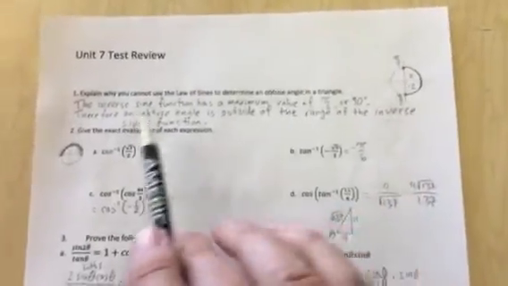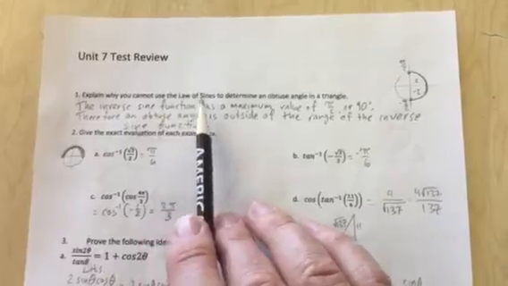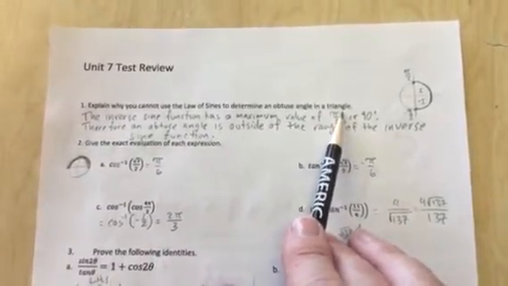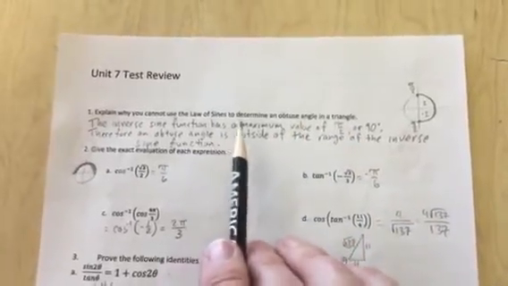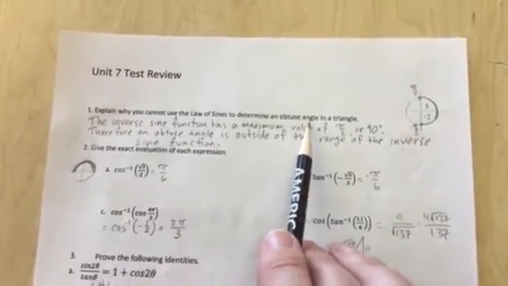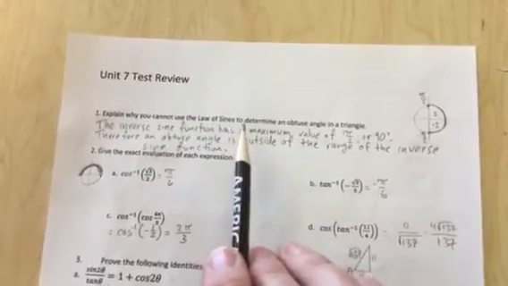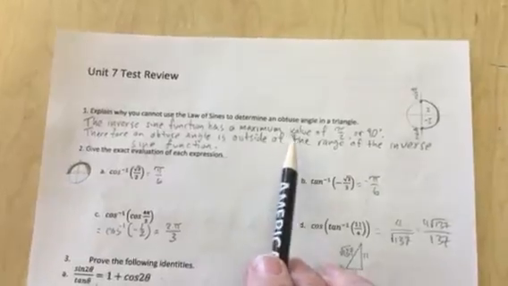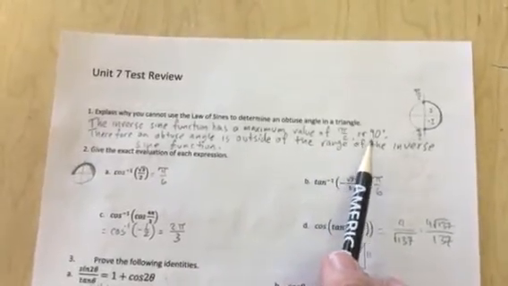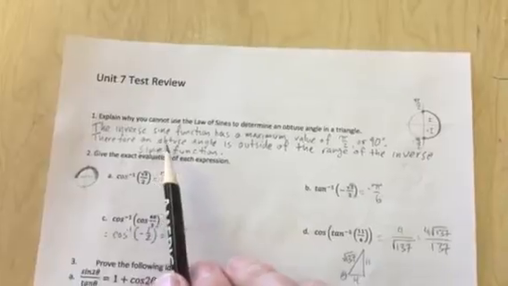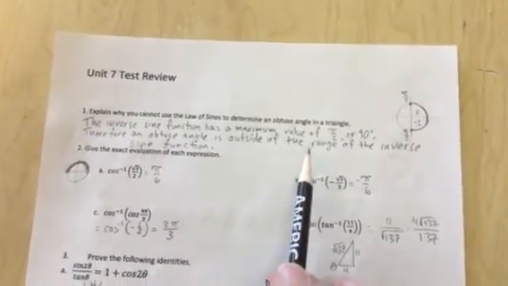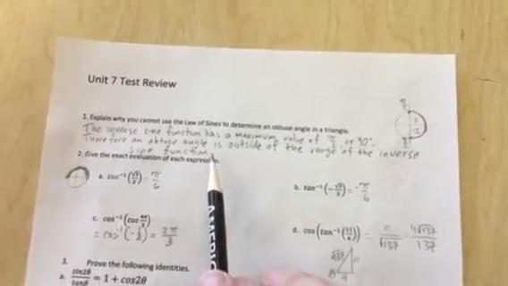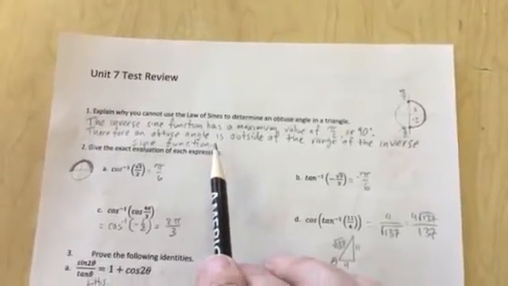So here we go. First question on the review is explain why you cannot use the law of sines to determine an obtuse angle in a triangle. Well, the law of sines uses, of course, the sine function, and when you're trying to determine any angle inside of a triangle, you would have to use the inverse sine function. And the problem is the inverse sine function has a maximum value of pi over 2, or 90 degrees. So an obtuse angle is outside of the range of the inverse sine function. It will never show you an angle greater than 90 degrees. So that's why that one doesn't work.